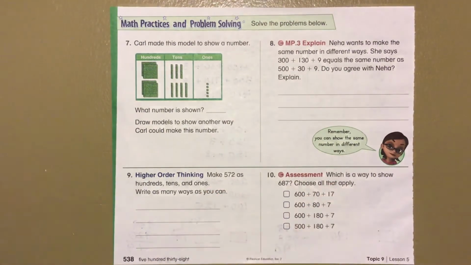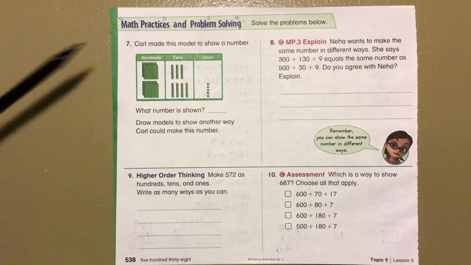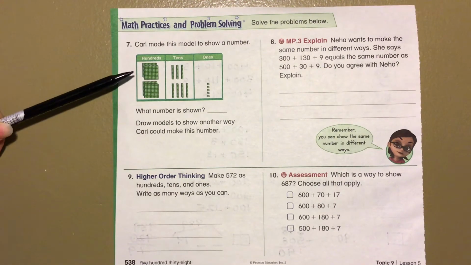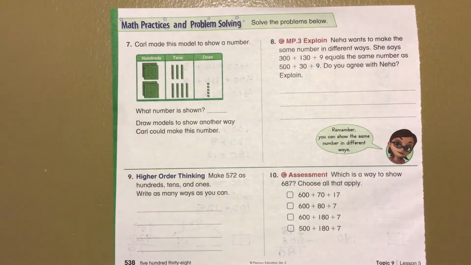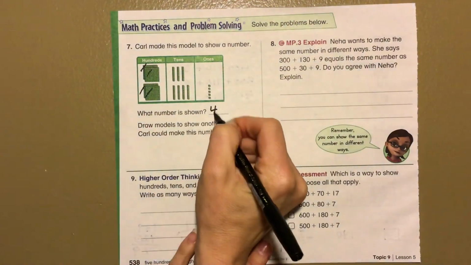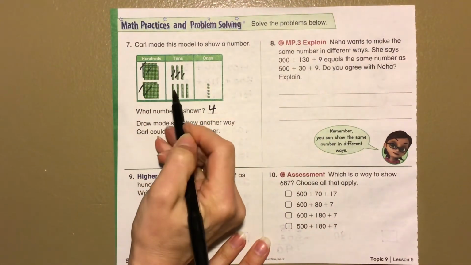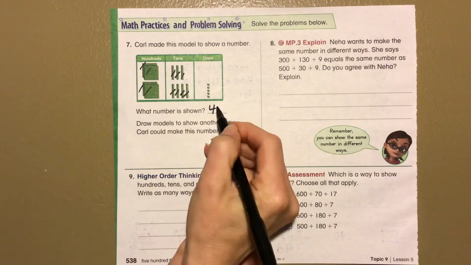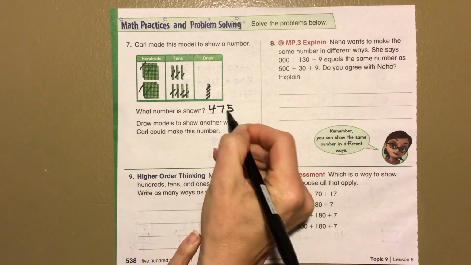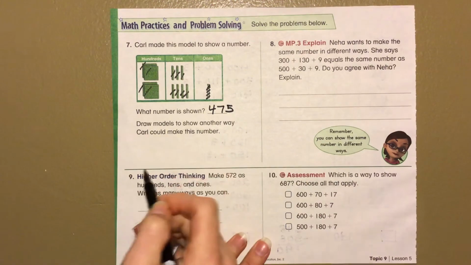Okay, Carl made this model to show a number. What number is shown? So we're going to start with our hundreds, then our tens, and our ones, and then we're going to draw a different way to make that same one. So 1, 2, 3, 4 hundreds. 1, 2, 3, 4, 5, 6, 7 tens. 1, 2, 3, 4, 5 ones. 475. So I'm going to draw a model to show this a different way.